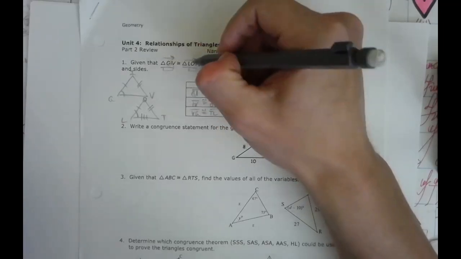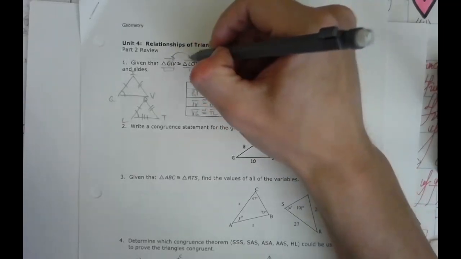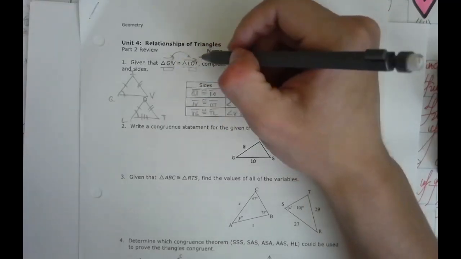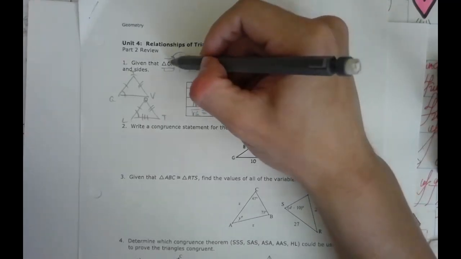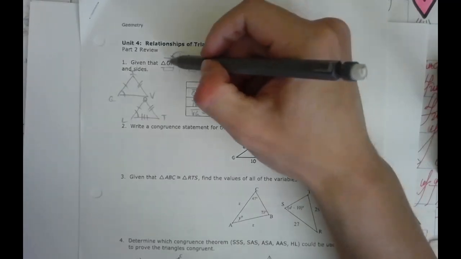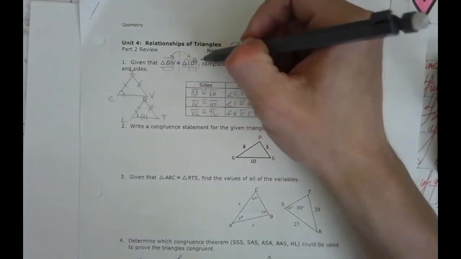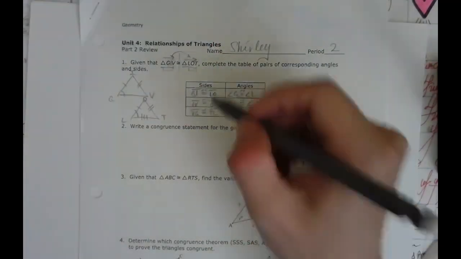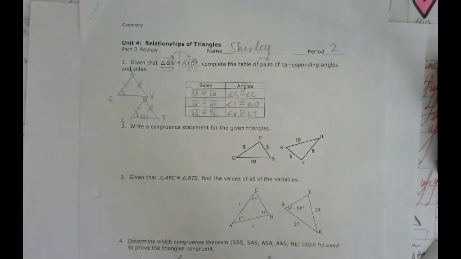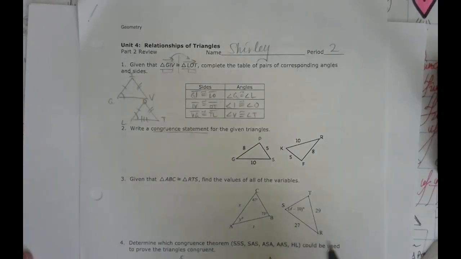So, too long, didn't read: each letter, the position tells you its corresponding piece in the other triangle across the congruency sign. So G goes with L, I goes with O, V goes with T, and then we would have GI, IV, GV, LO, OT, LT, all the combinations. So here we have all the sides listed and all the angles listed. That shows those triangles are congruent. So to write a congruency statement for the given triangles, we would just need to find the correct order, and there are 3 possible correct orders.